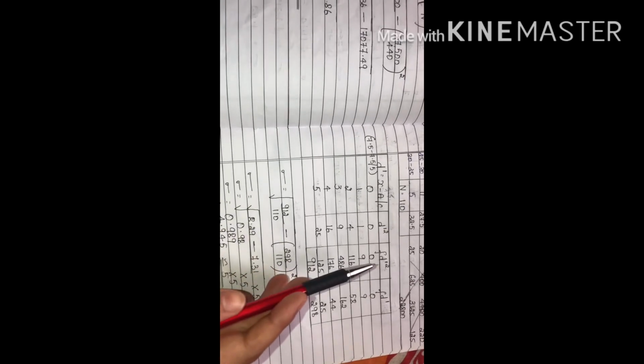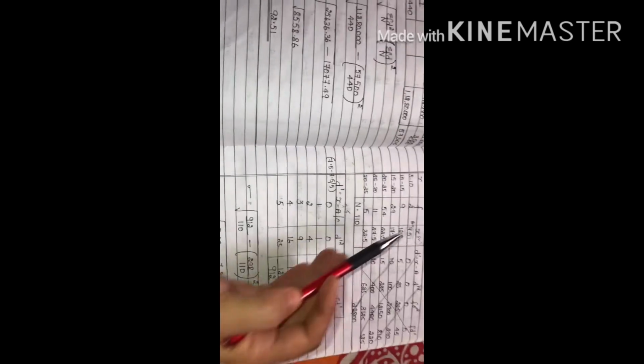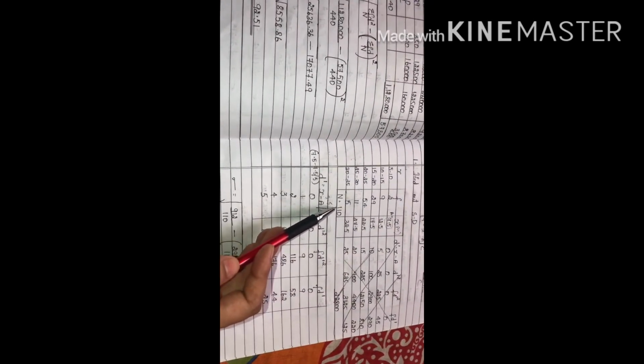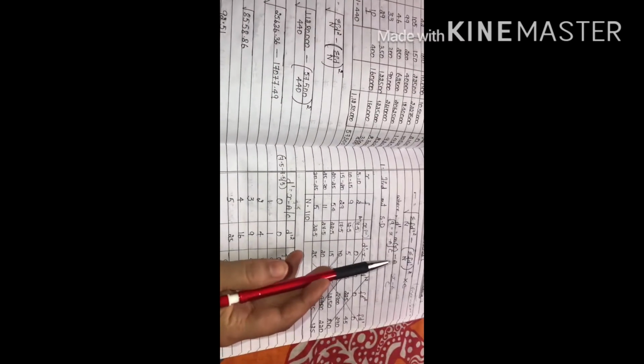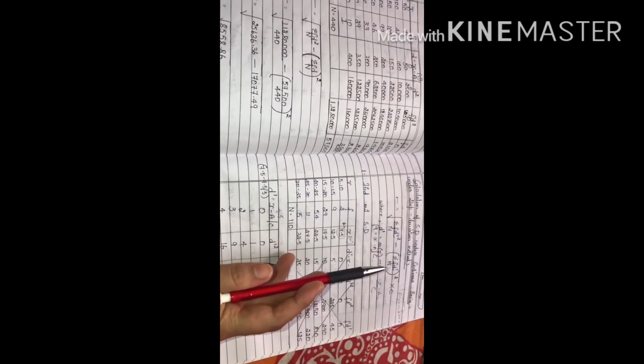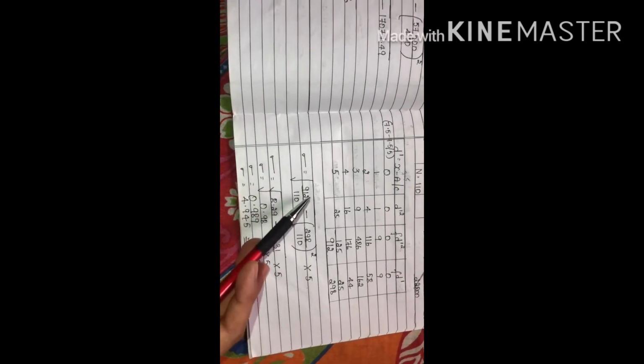Standard deviation equals root of sigma f d dash square, the total of this column 912, divided by the total of the frequency, that is 110, minus sigma f d dash divided by n, that is 298 divided by n, again 110, the whole square into 5. Simplify it.